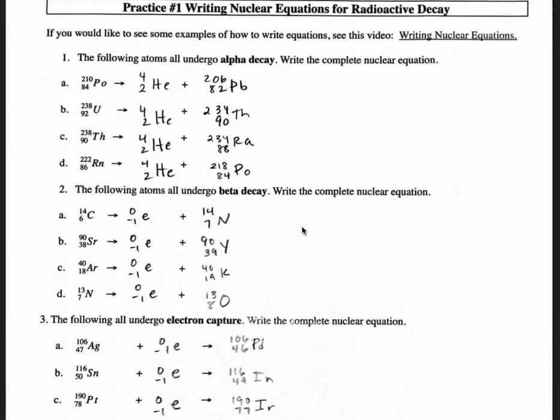So in number 2, we have some beta decay equations. Beta decay usually happens in isotopes that have too many neutrons. But the principles are the same. Whatever element I'm starting with, it's going to release some kind of a particle and change into a new element. And if I add together the masses on the top and the atomic numbers or the charges on the bottom, they should add to equal the original atom.